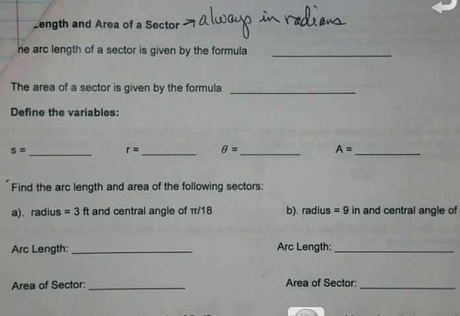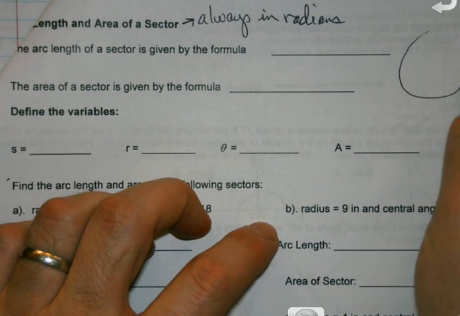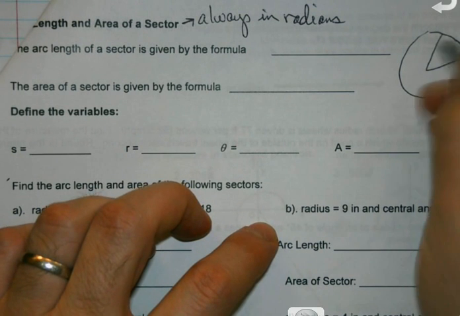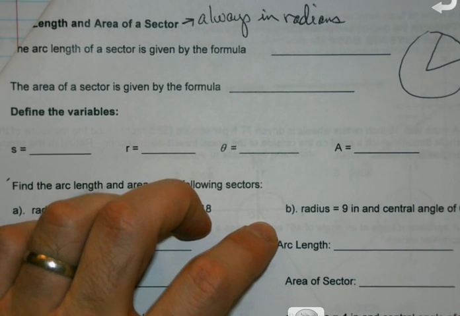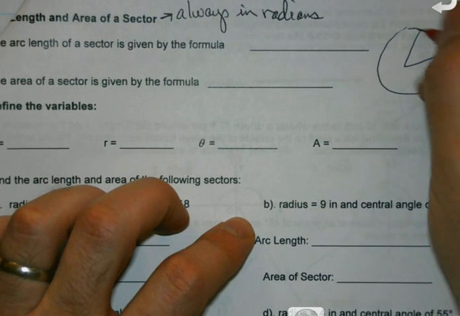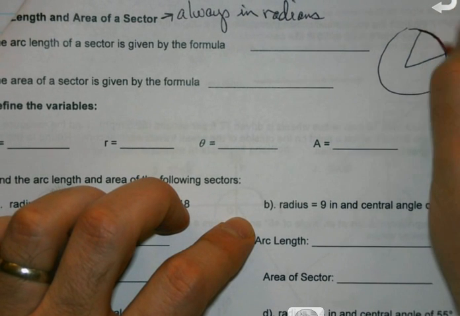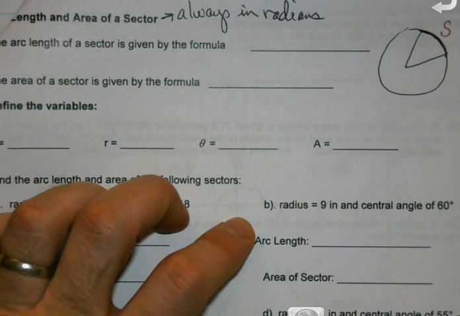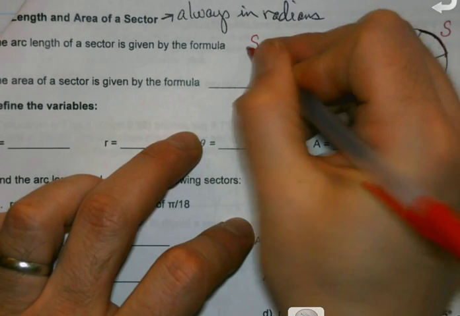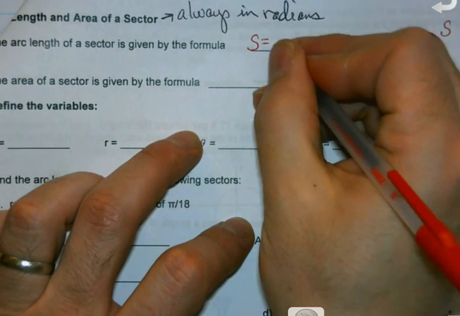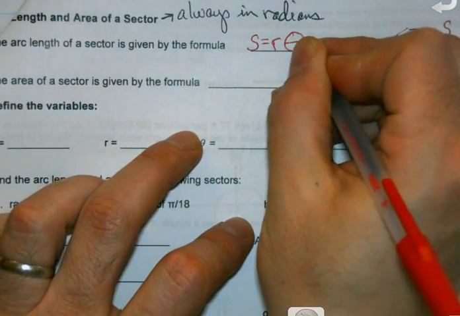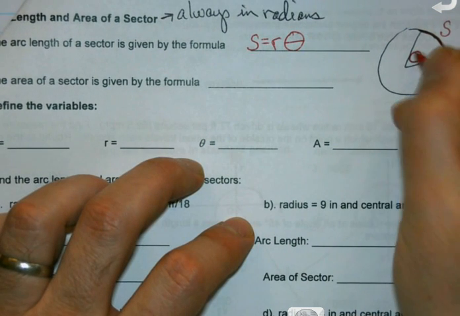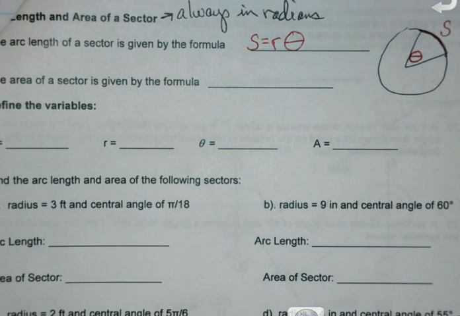So when I'm looking for arc length of a sector, now you're like, well, what do you mean by arc length? So like if I were to have a piece of pie cut out here, okay, my arc length is going to be how far this is, and we signify that by an S. So to find my arc length, that's going to be the radius times my angle measure. And we always signify angle measures with this symbol called theta.